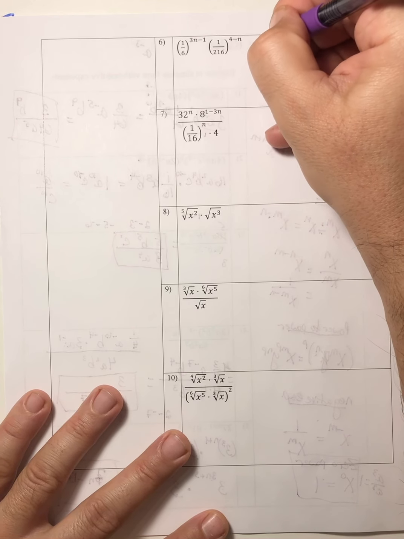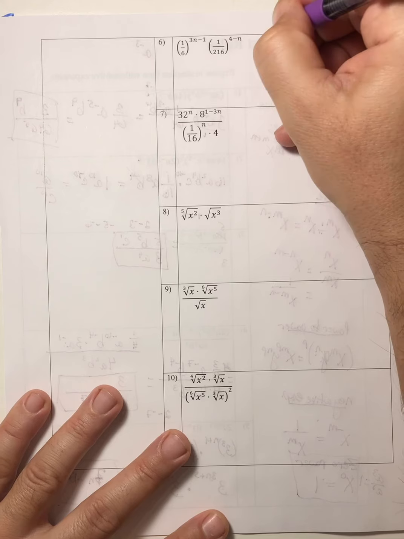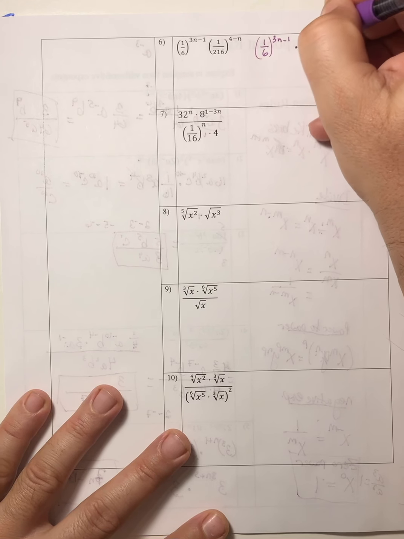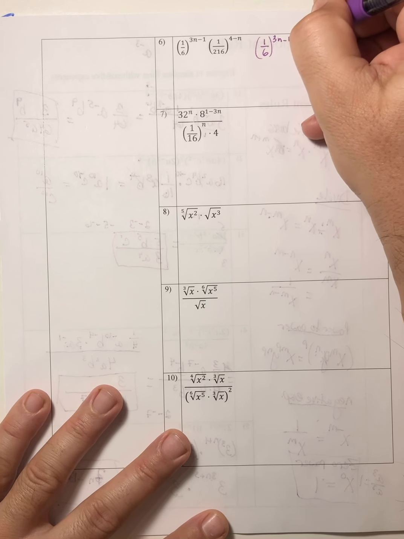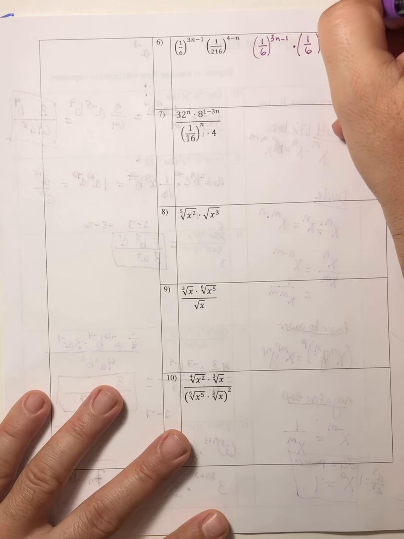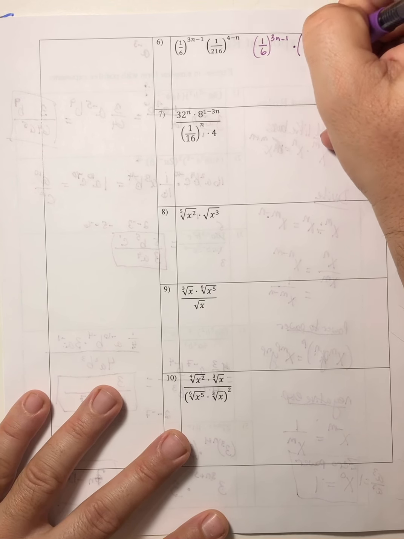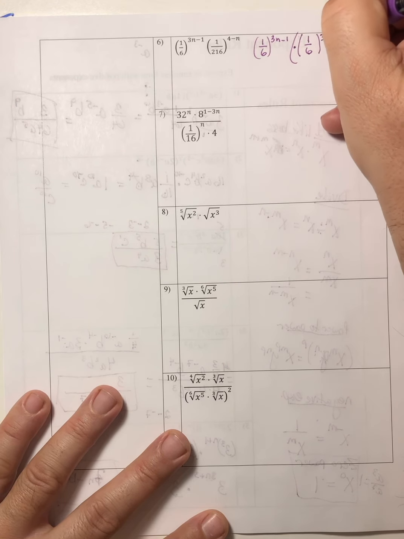So I have 1 over 6 to the 3n minus 1. Then I have times 1 over 6 to the third power, all of that to the 4 minus n.